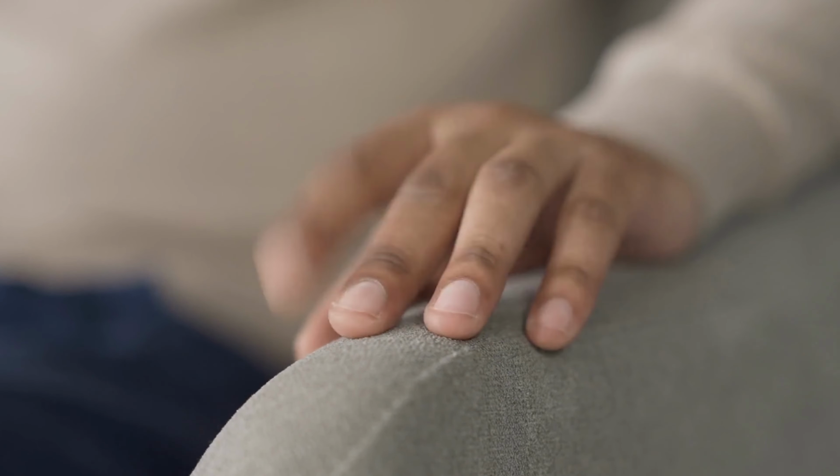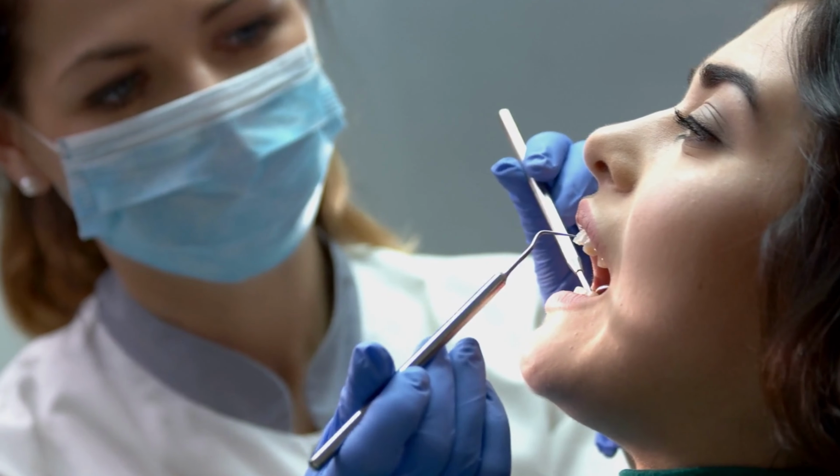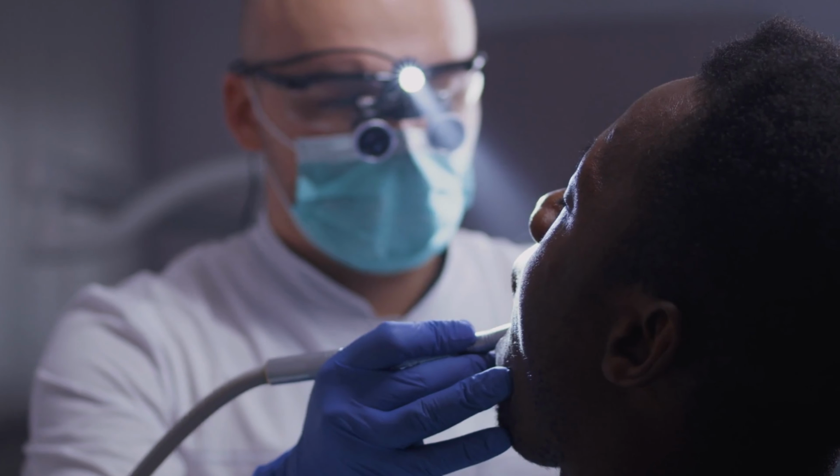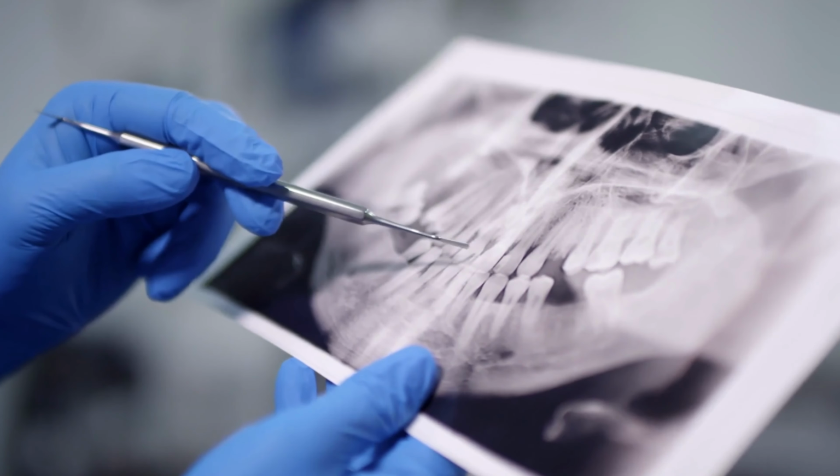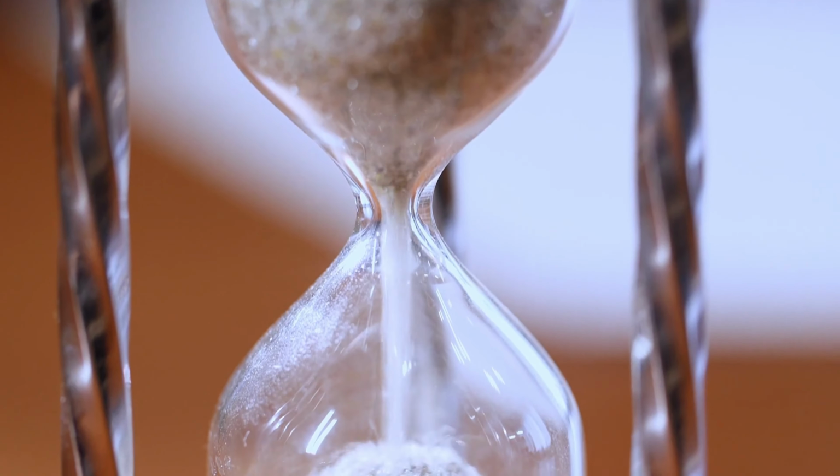Different plans are going to have different waiting periods. Some plans have no waiting period. Even if the plan does have a waiting period, it may not apply to preventive services like cleanings, exams, and dental x-rays. Some plans have different waiting periods for different services.